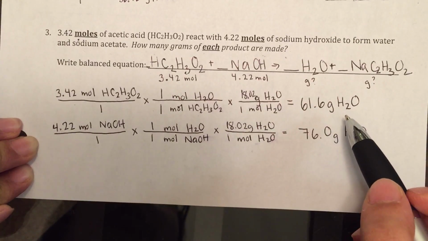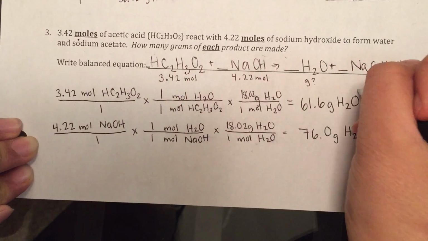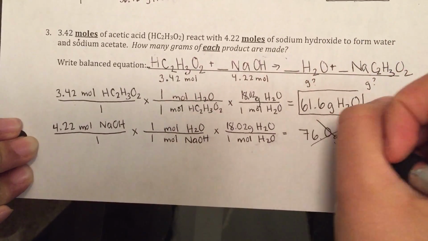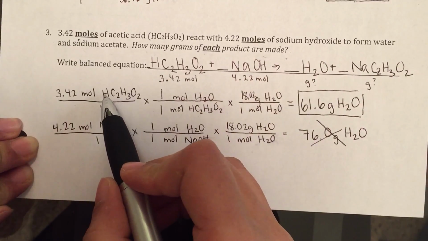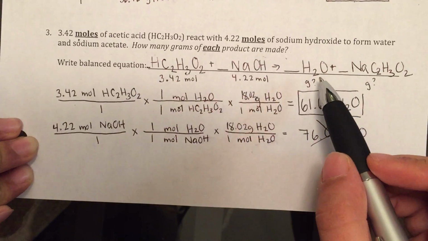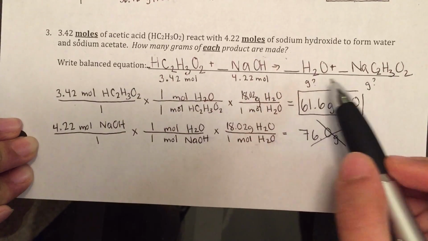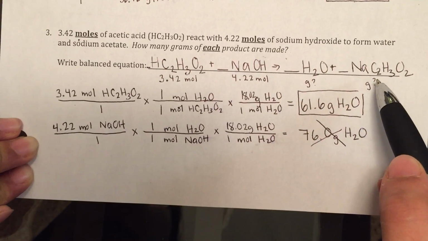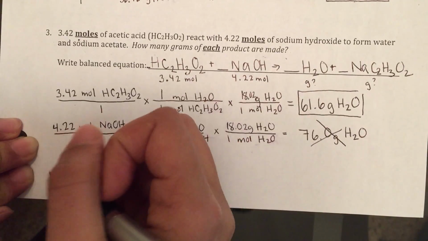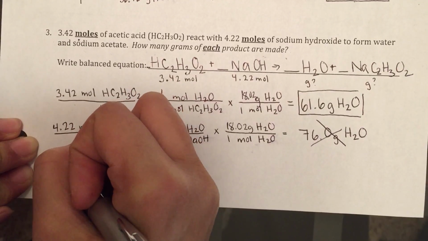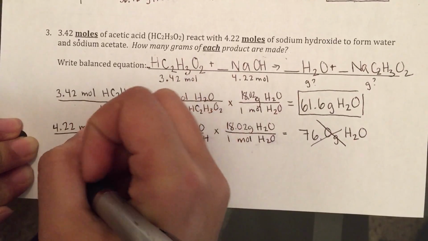Therefore, if I'm looking at these two, this is my lower amount, so this is how much is going to get produced, telling me that acetic acid is my limiting reactant. So now I know I'm going to produce 61.6 grams of this, but how much sodium acetate am I going to produce? So I take my limiting reactant, which is acetic acid.